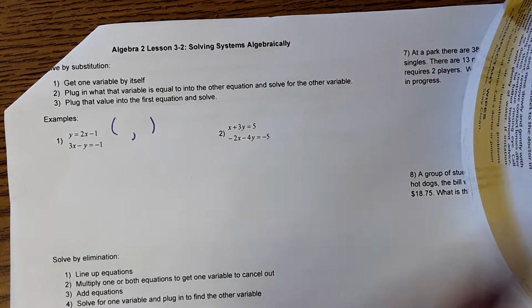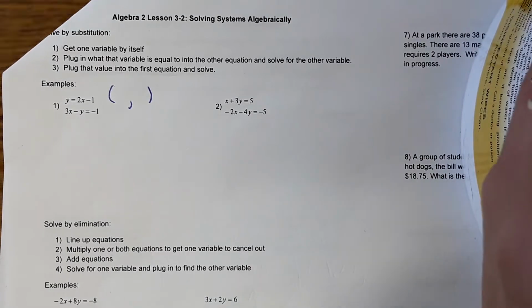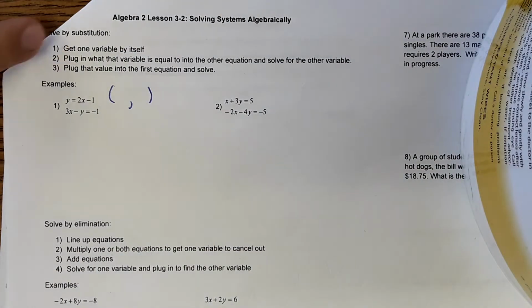There's two different ways to do this using math. One is called substitution and the other is elimination. Depending on the problem, one is usually easier than the other, and you just have to be able to use either depending on the problem to make it easier on yourself.